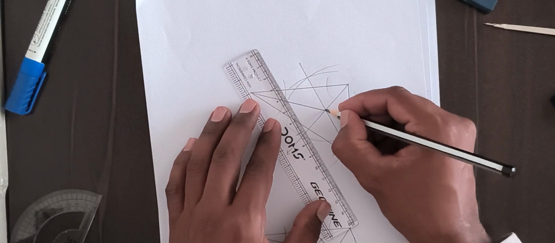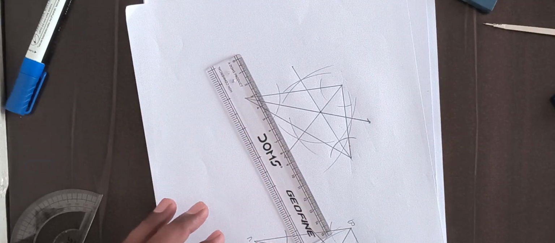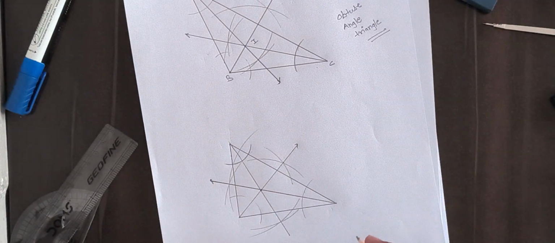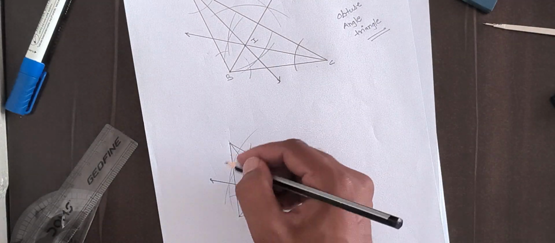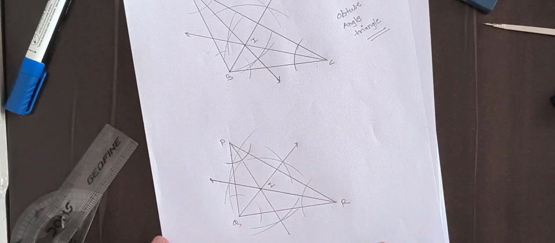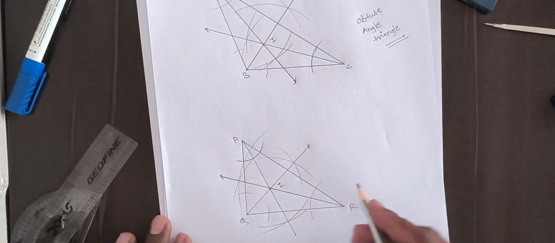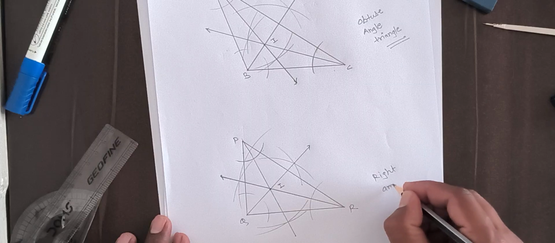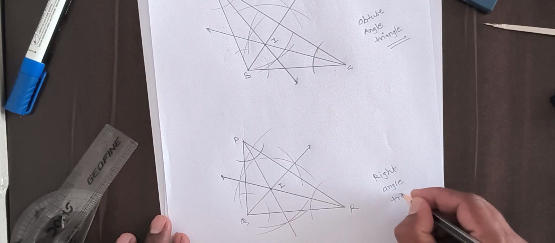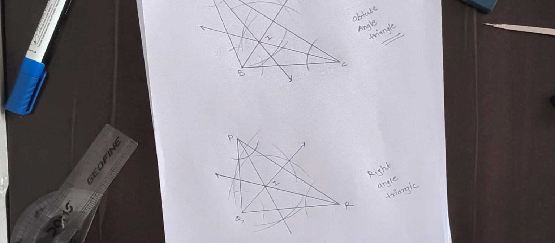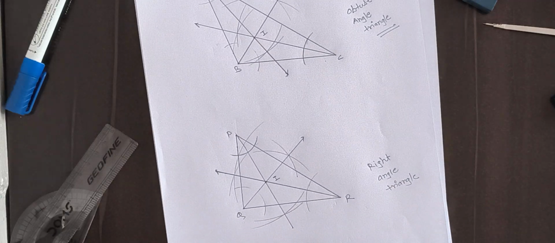Yes, this point is going to be the incenter, and that one is also called I. In a right angle triangle, it will be such a way. This one is I, this one is P, Q, R. You can give names to that. And this is also a right angle triangle. Now, point of concurrence, where does it lie?